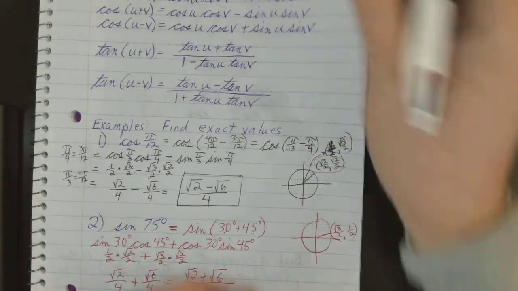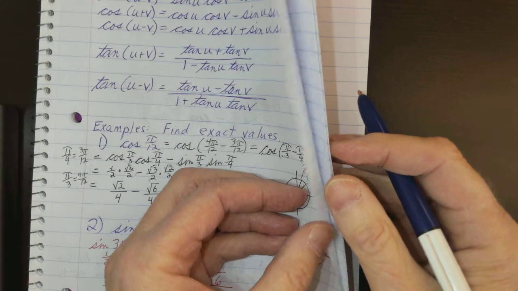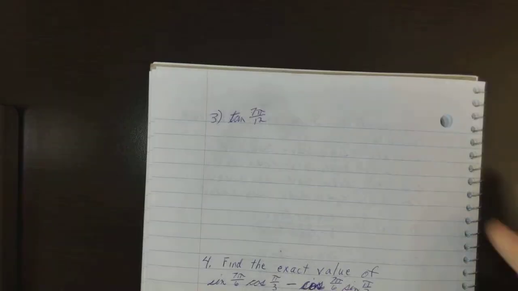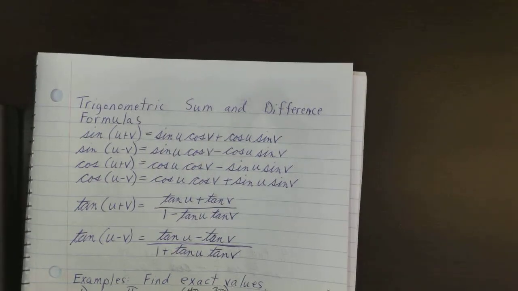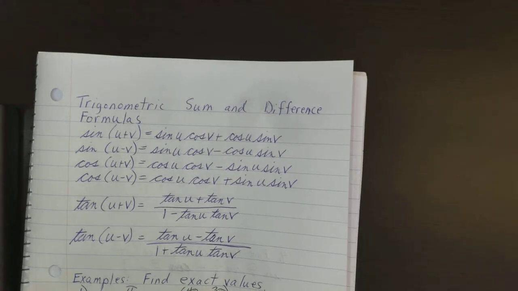All right. Example number 3. Let me turn the page here. All right, 7 pi over 12. I'm doing tangent. And I just went back here. Remember, 4 plus 3 would be 7, right? So 4 pi over 12 plus 3 pi over 12 is 7 pi over 12. Let me use that fact here.